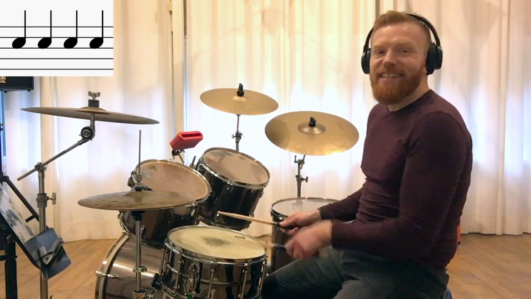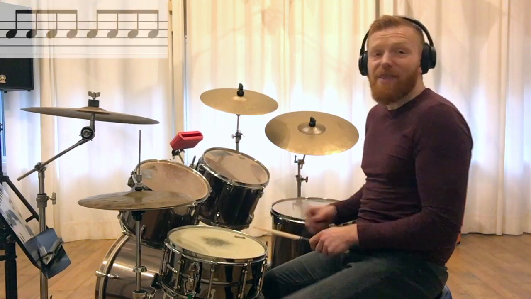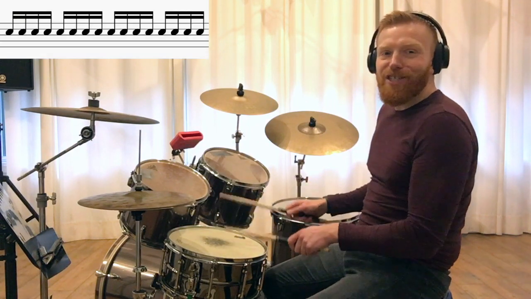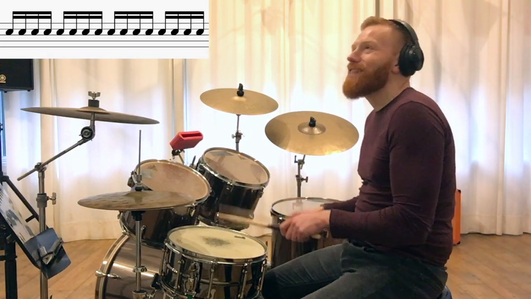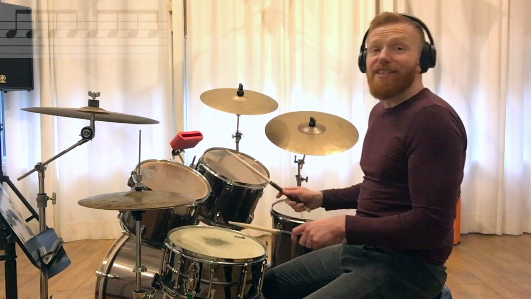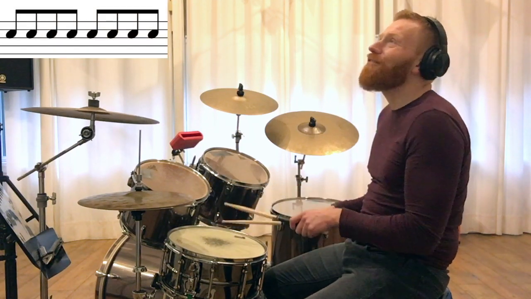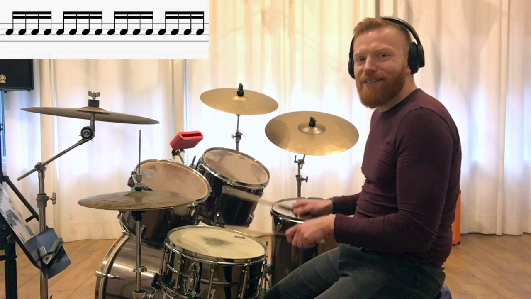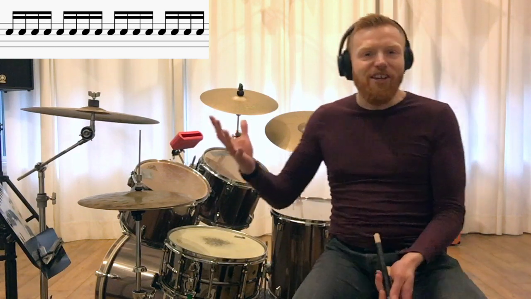Tea, tea, tea, tea. Eighth notes: coffee, coffee, coffee, coffee. 16th notes: cappuccino, cappuccino, cappuccino, cappuccino. Crotchets: tea, tea. Quavers: coffee, coffee, coffee. Semiquavers: cappuccino, cappuccino, cappuccino, cappuccino. So stick your click on, have a play around with it.